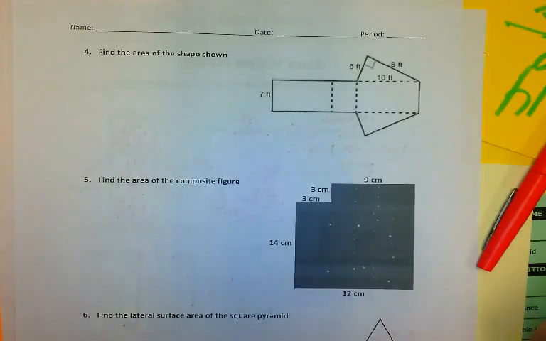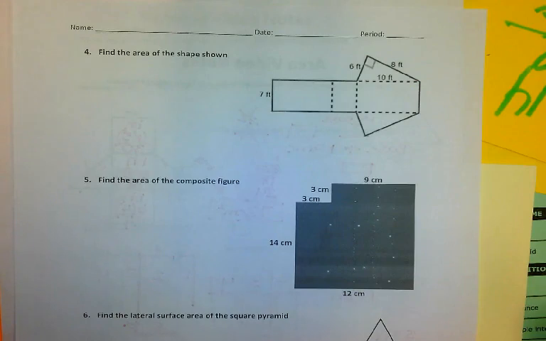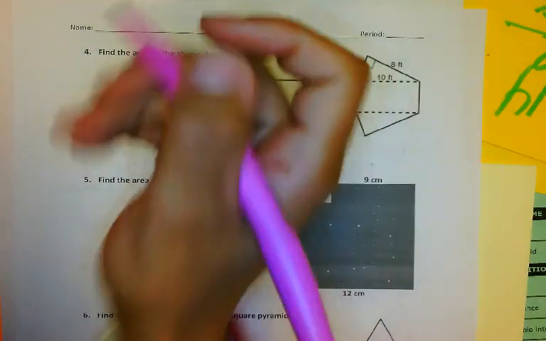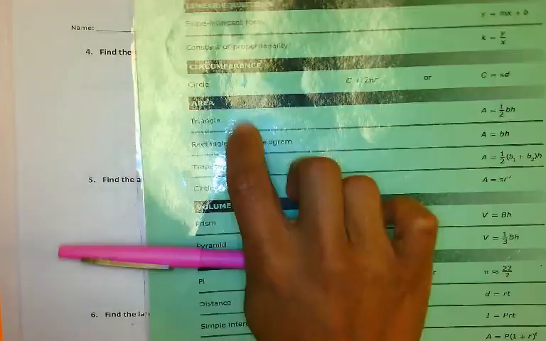Right, number 4, find the area of this shape shown. So, go through, underline your keywords, write what they mean. Go. Okay, hopefully you saw that area was important because area tells me where I'm going to look on my formula chart, and I'm going to look here.